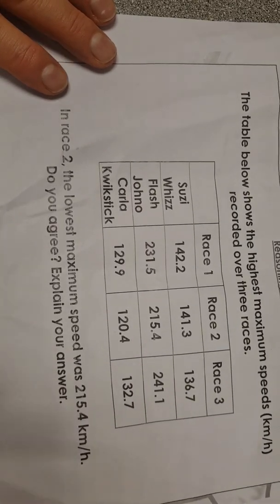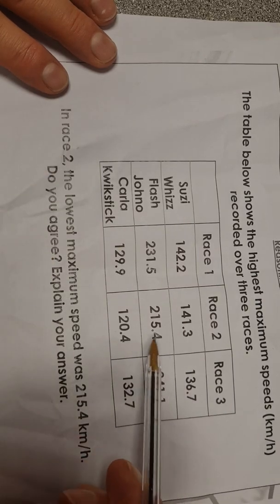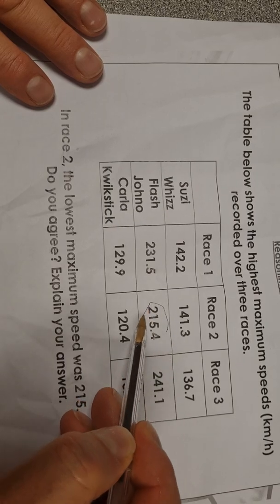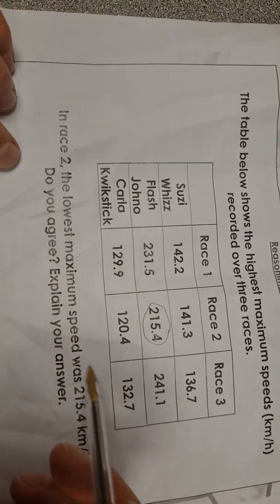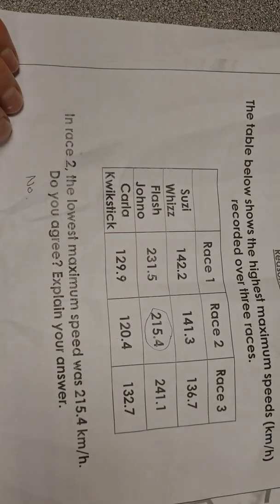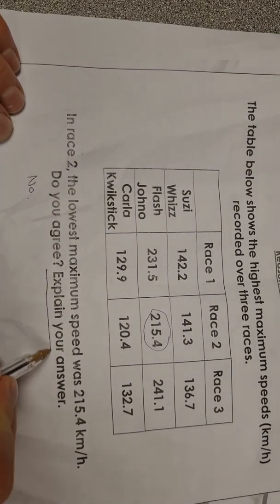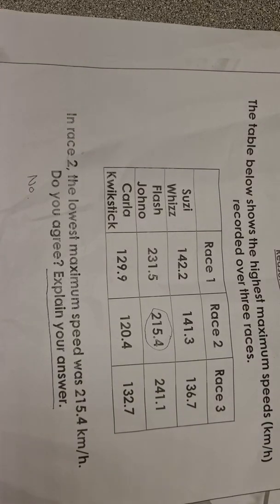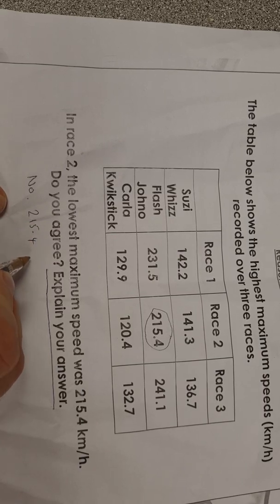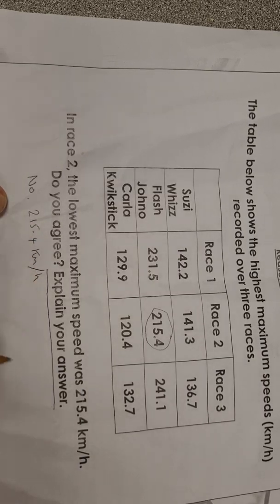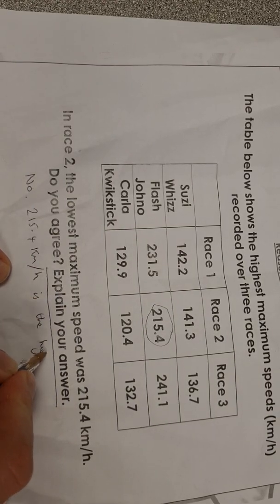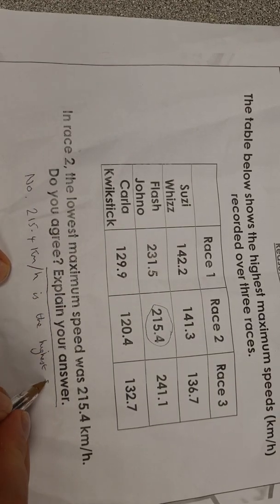Explain your answer. Well, I'm looking at race 2, so I look down here. The lowest, well, no, that is clearly the highest. So, do I agree? No, I don't agree, so I write no, but this is the important bit. Explain your answer. And what I'm going to write here is 215.4 kilometers per hour, I'm writing that correctly, is the highest speed.